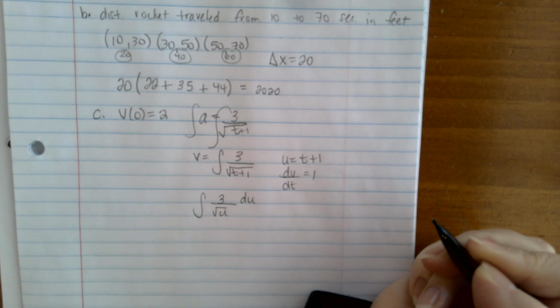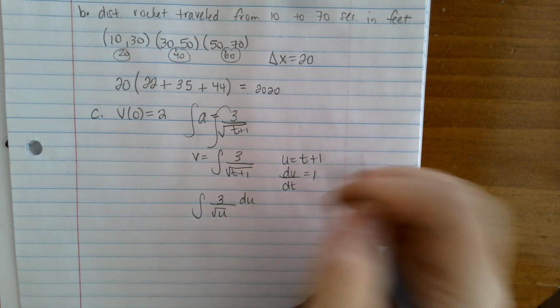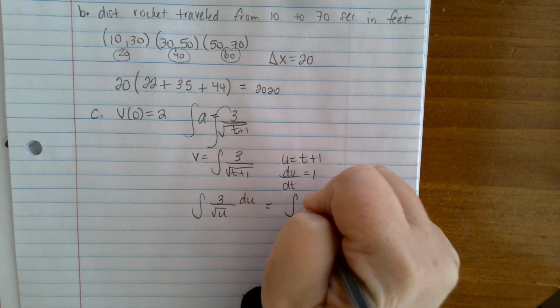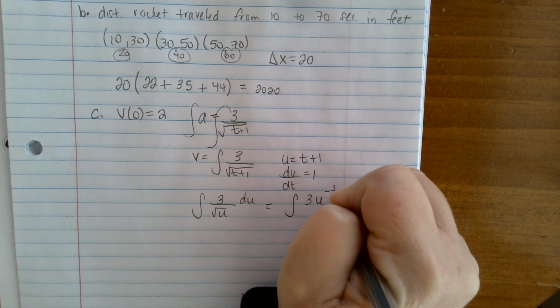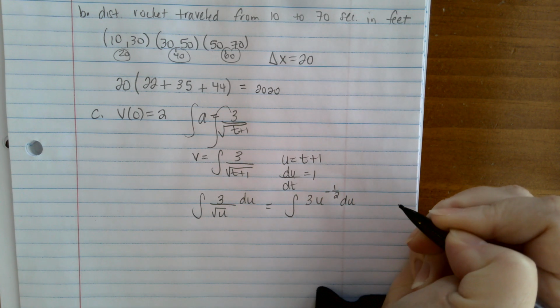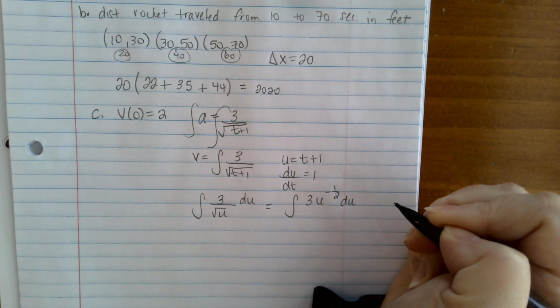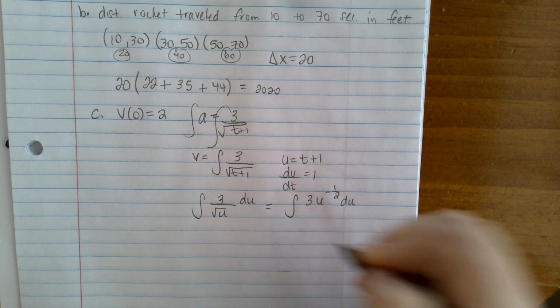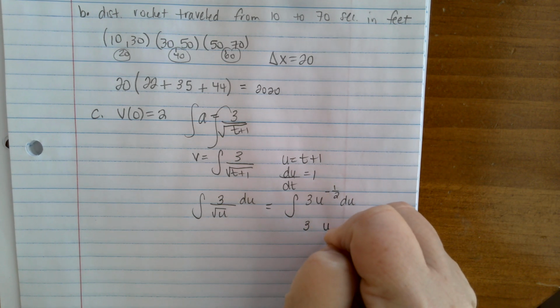I can't take the integral of that with that u in the bottom or with that u as a radical. So I'm going to bring it to the top and change it to 1/2. So it'll be negative 1/2. Now, when I integrate that, I'm going to get 3u.